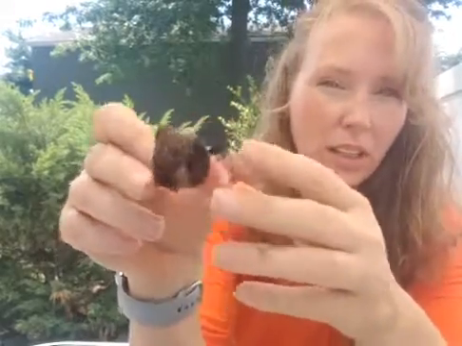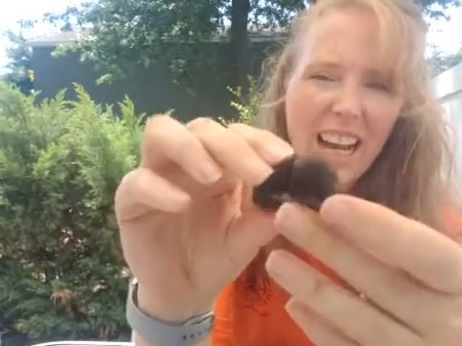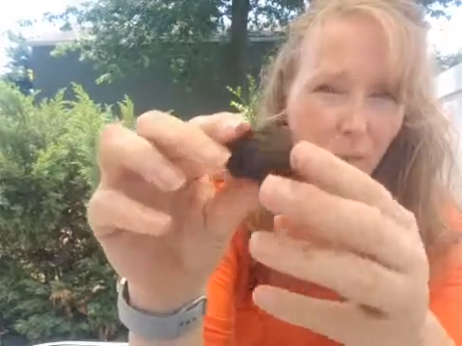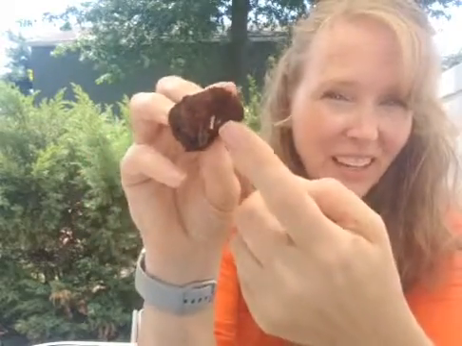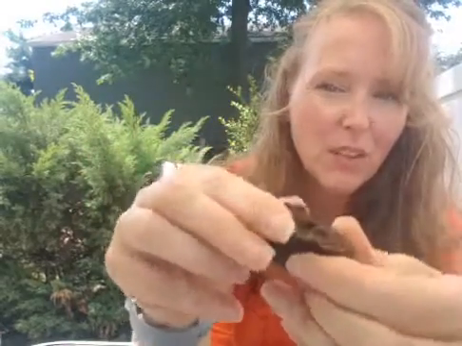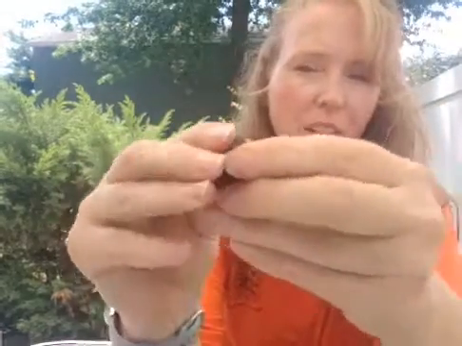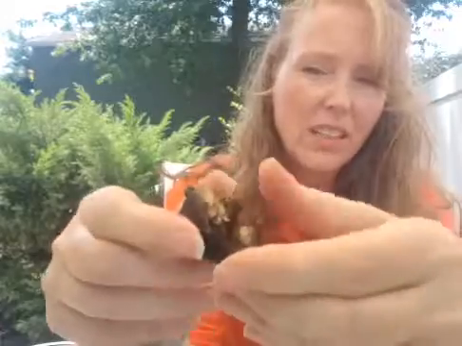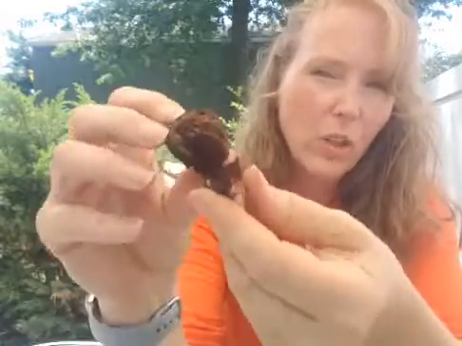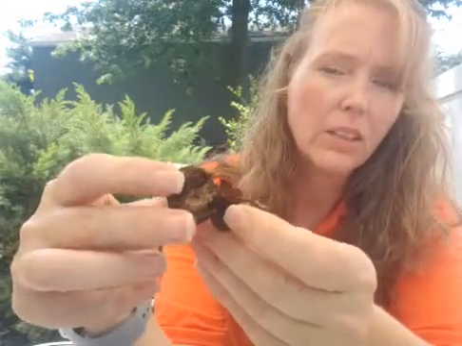This one, it was white and brown. So this is just a brown piece. No, it's not poo. This is a mushroom that was breaking down a stump in my front yard, and I just thought it was really amazing that it started to look like wood. I guess because of what it was consuming.